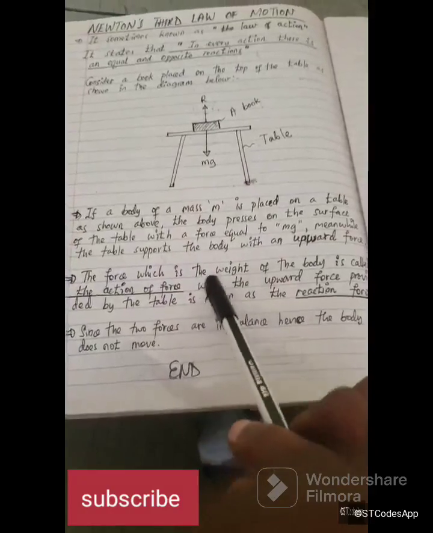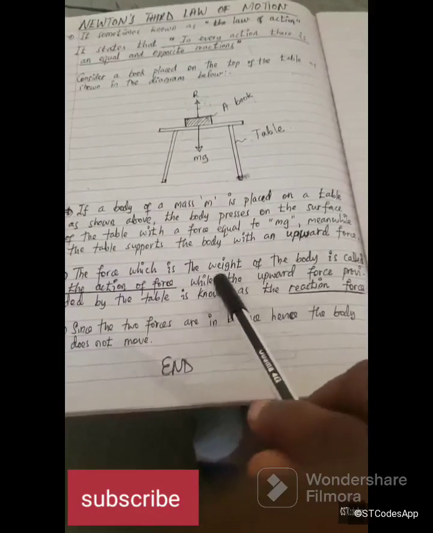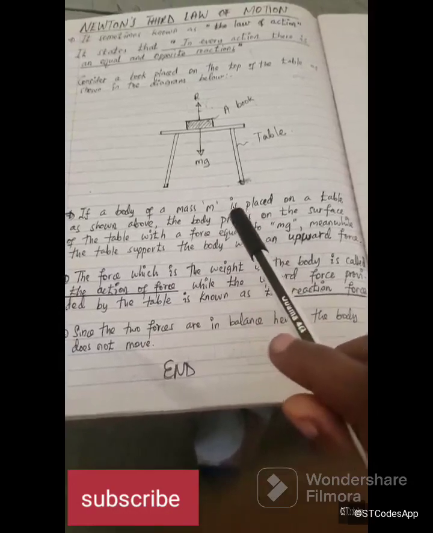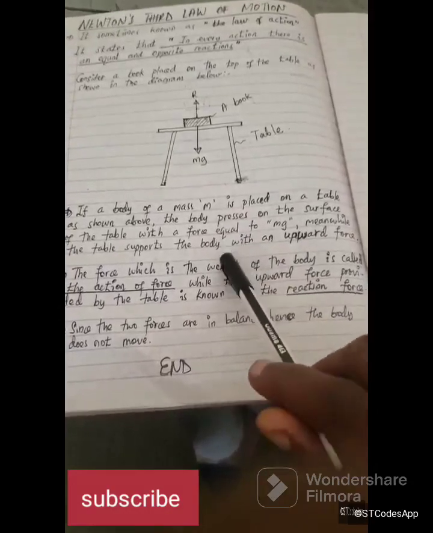Therefore, that marks the end of our lecture for today. In the next lecture we will solve numerical examples about Newton's laws of motion.